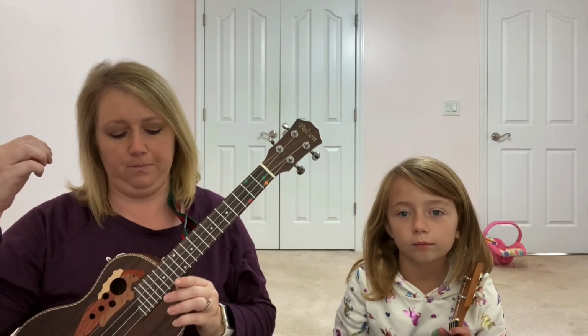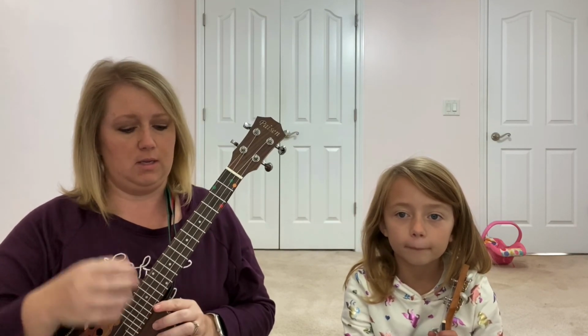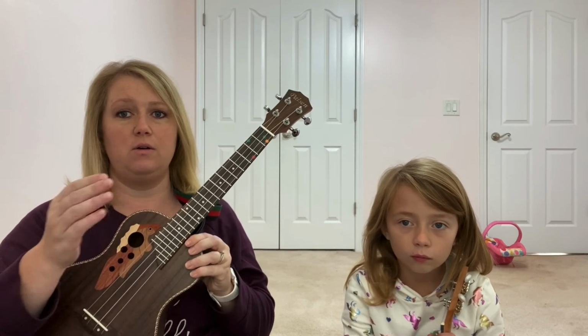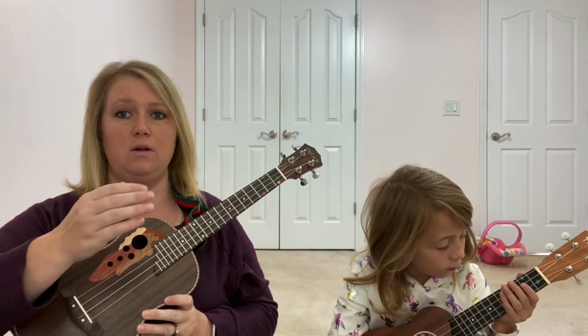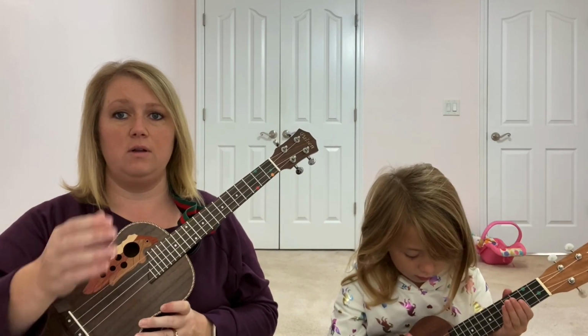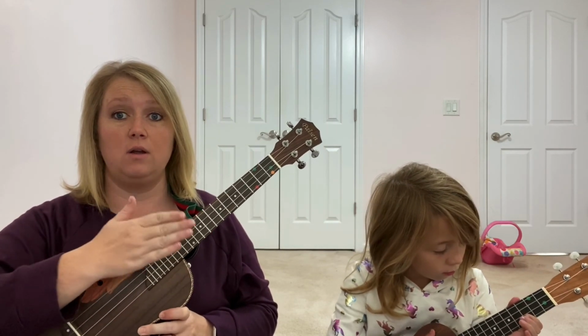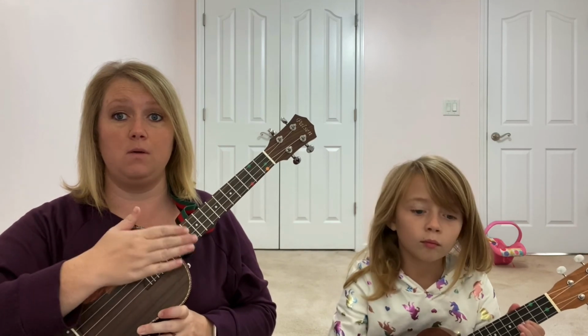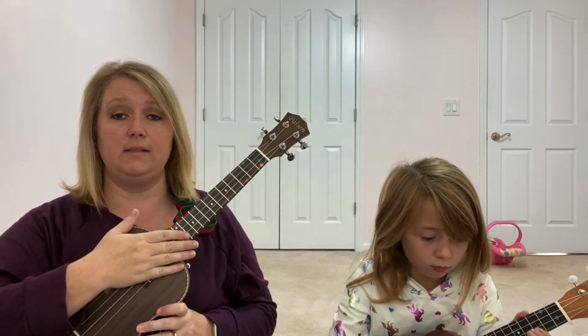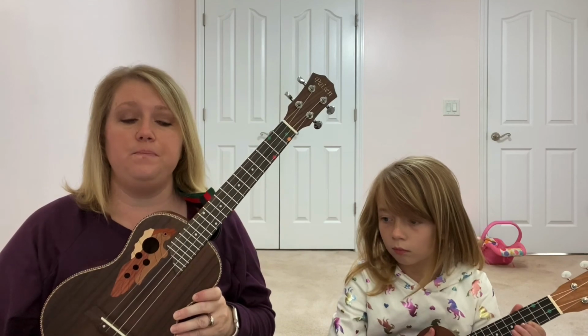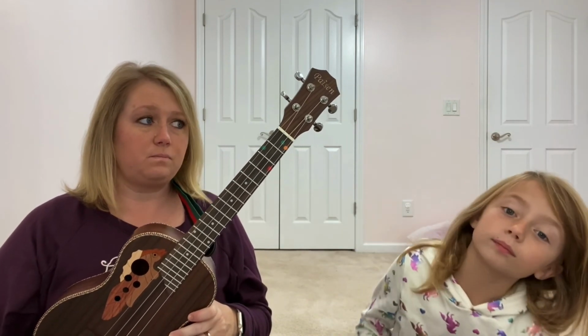Okay, so we learned 2 strums. Down, rest, down, rest, down, rest, down, rest. We learned that our down strum is the same as a quarter note.